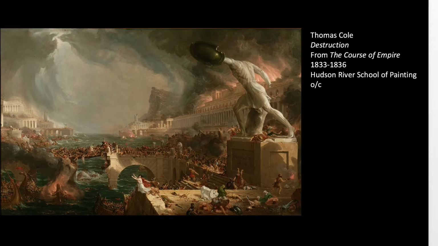So this is depicting rape, destruction, pain, suffering. The decadence that they experienced made them a target for other civilizations. It's the human nature of greed and sexuality.